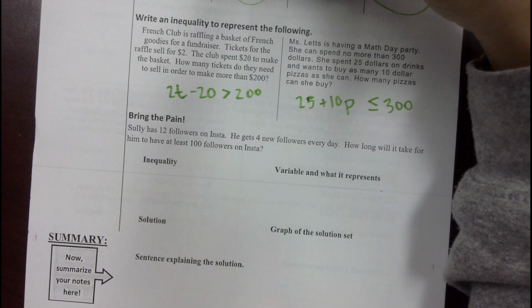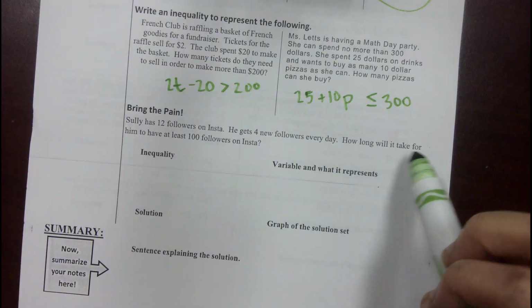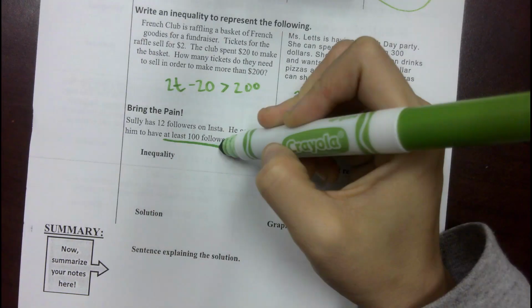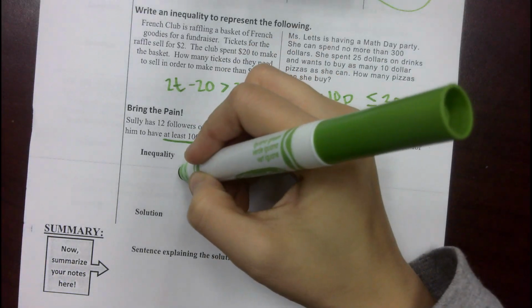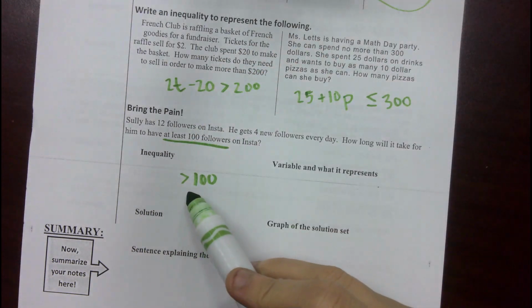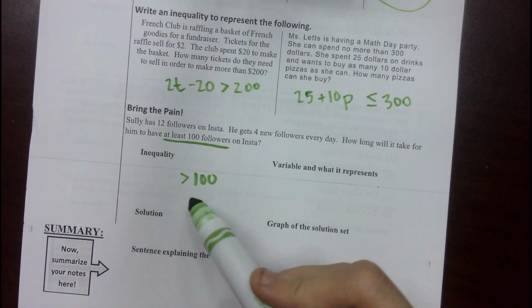Okay. So Sully has 12 followers on Insta. He gets 4 new followers every day. How long will it take for him to have at least 100 followers on Insta? 100. So we're going to have 100. Is it going to eat the 100 or is it going to eat the other side? So it's gonna eat the other side because we need his followers to be more than 100. So whatever's on this side needs to be the one that's being eaten, right?